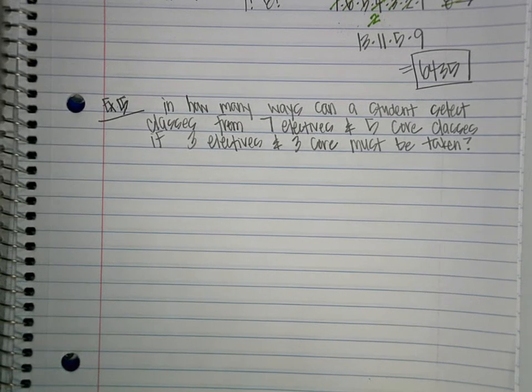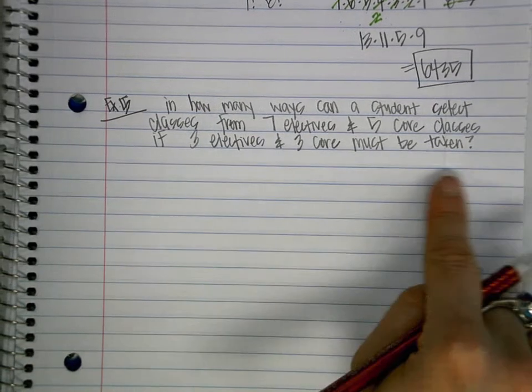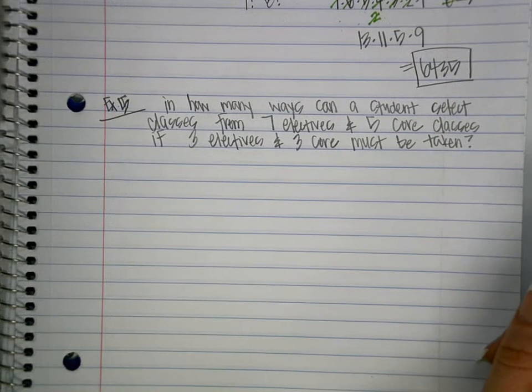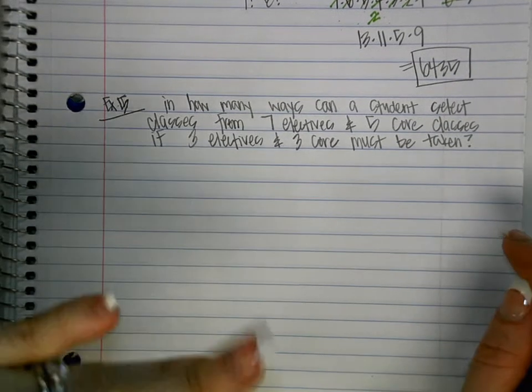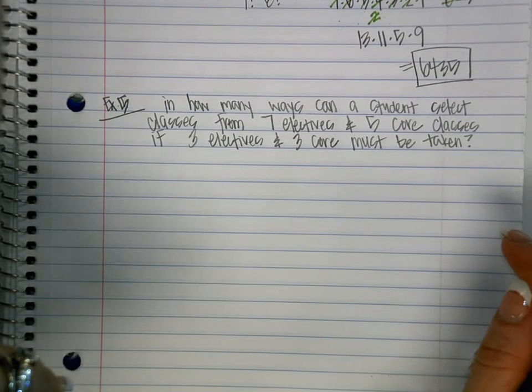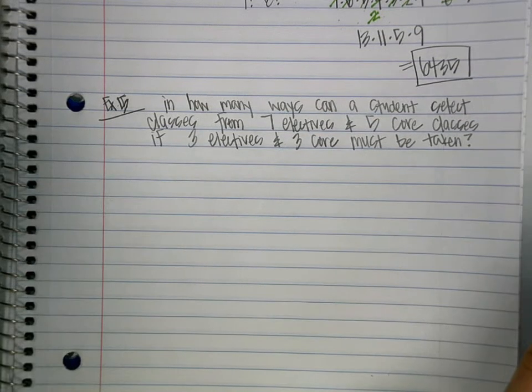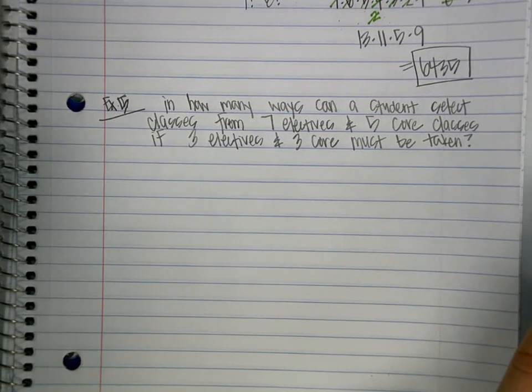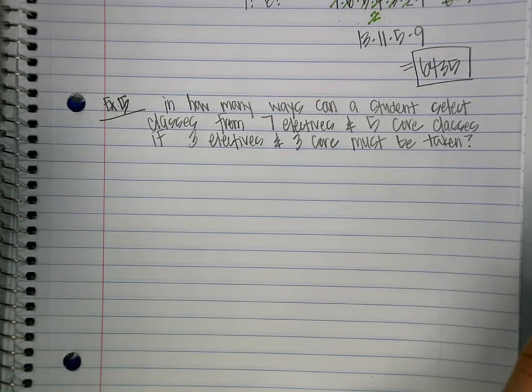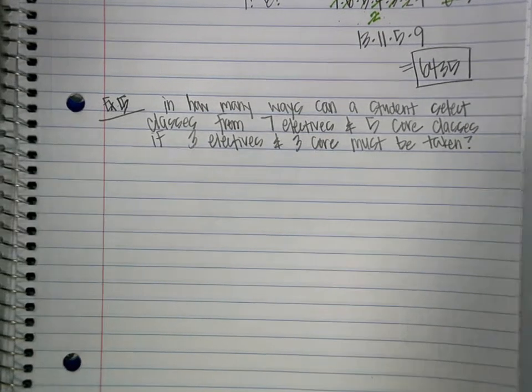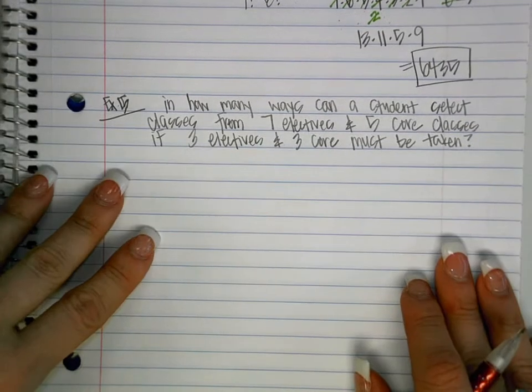35? Do you just multiply the 7 and the 5? No, we can't just multiply the 7 and the 5. Is this a combination or a permutation? Combination. Right. Does it matter if you choose to take piano or if you choose to take art? Does it matter which one you pick first? No, it's still going to be in your schedule. So this is a combination.